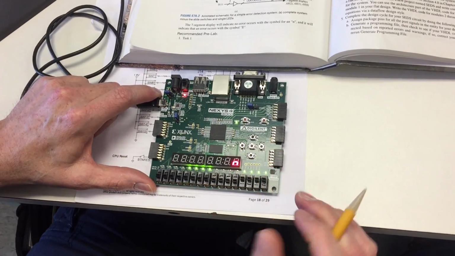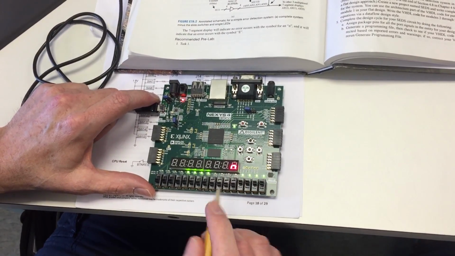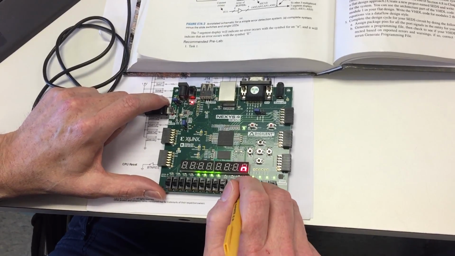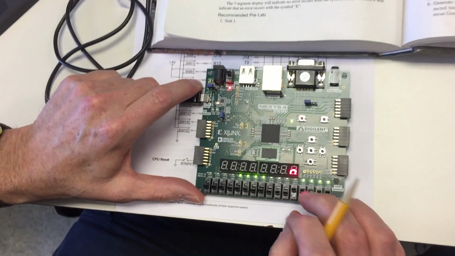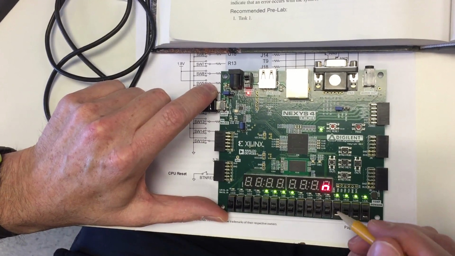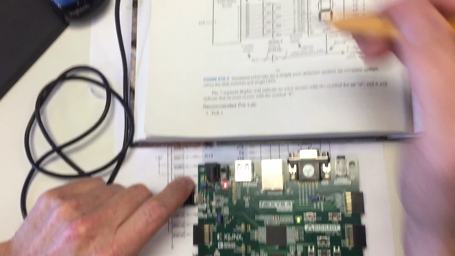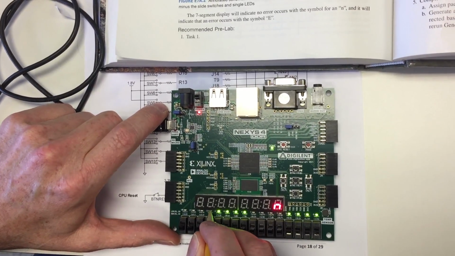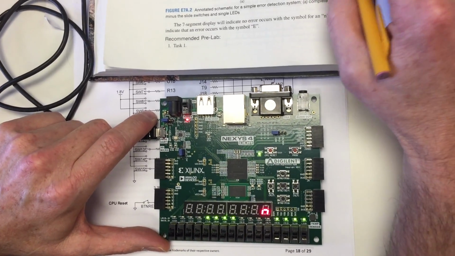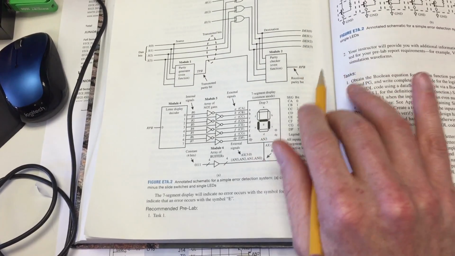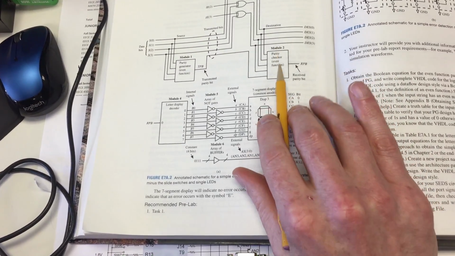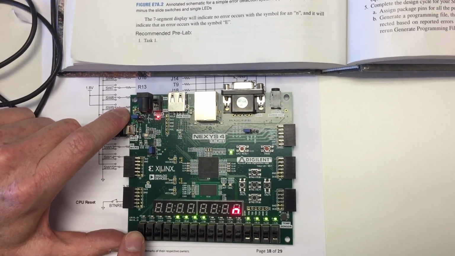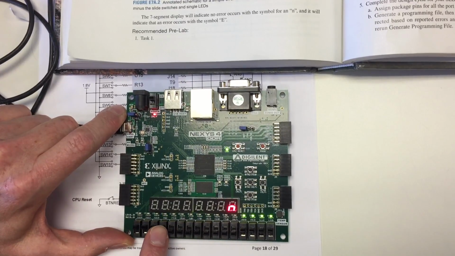So, real quick, our input data bus is these switches right here. And the LEDs in front of it are a little bit different than the lab instruction, so we can show everything. But these are the actual bits coming in. This LED right there corresponds to the parity bit generator, or the parity bit that's generated. And this LED right here is our received parity bit, which is the output of this parity bit checker. So the error inputs to this are these lines right here, and they go through a controlled inverter.